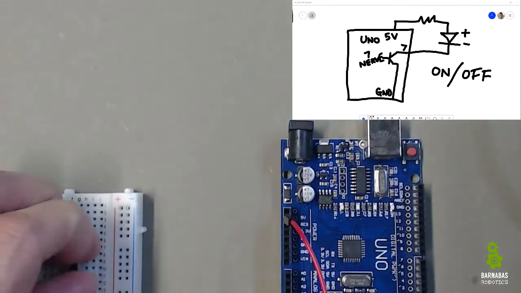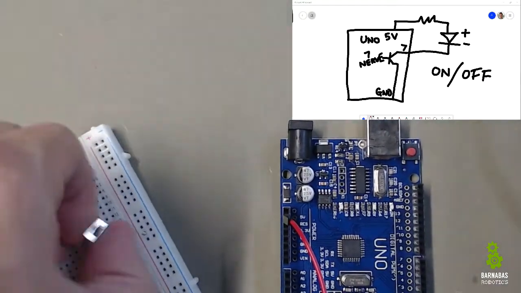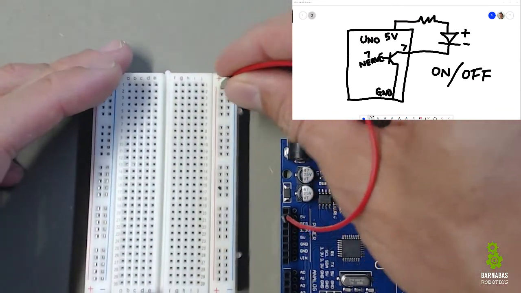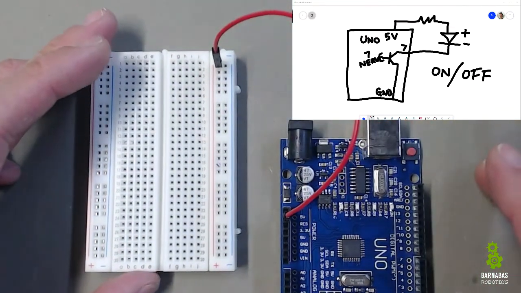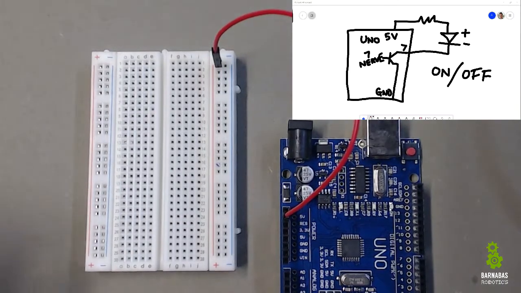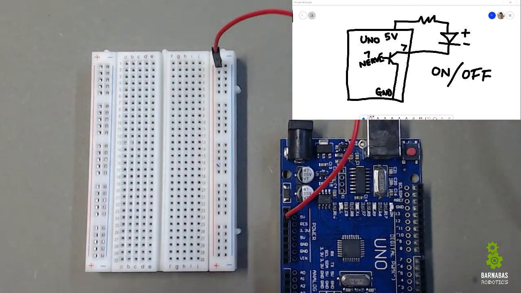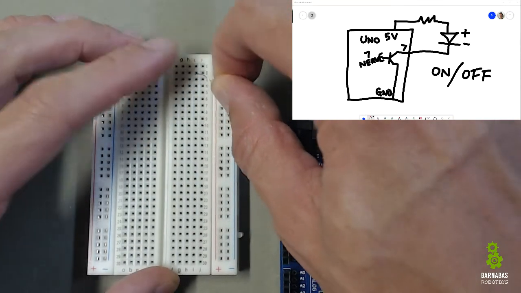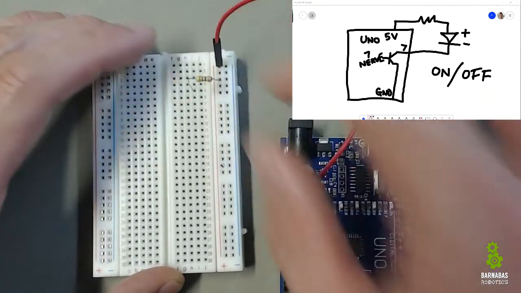Let's take my stuff out here. 5V into the power rail. Cool. And then let's do our resistor. Let's use 470 ohm. Take it in like that.